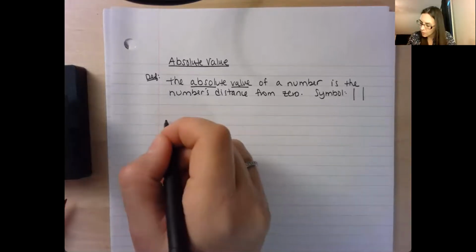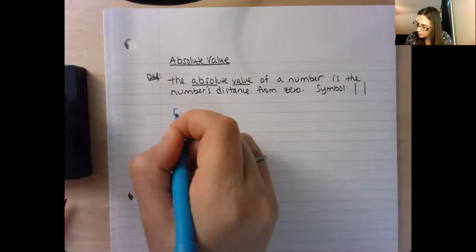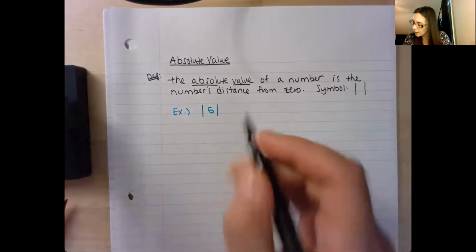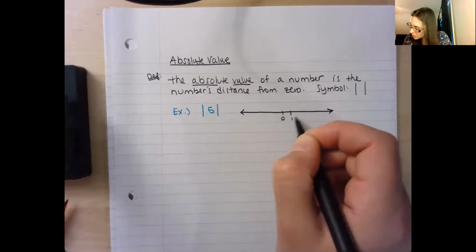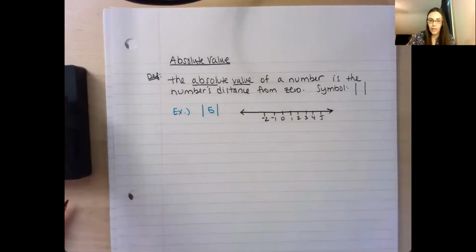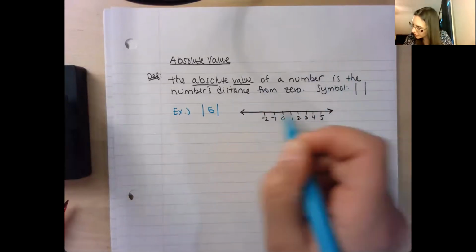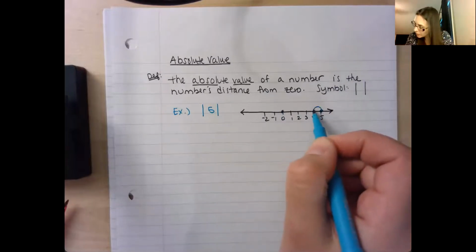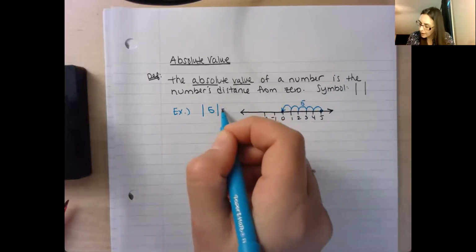So for instance, let's say I want to find the absolute value of 5. Well, what I can do here is draw my number line first. So here's 0, 1, 2, 3, 4, 5. Let's put a few values in on the other side. And we're looking for the distance from 0. So basically you're saying, okay, here I am at +5, and here is 0. What's my distance? Well, I would count 1, 2, 3, 4, 5 spots. So the absolute value of 5 is just 5.